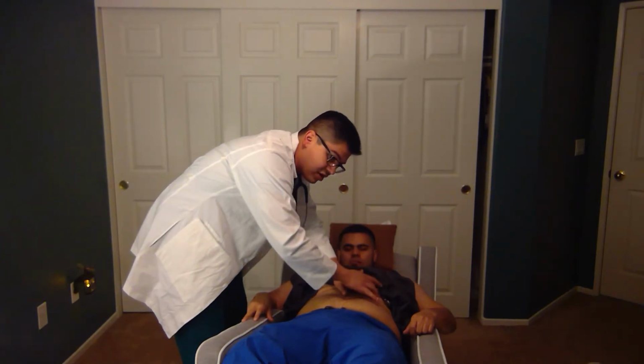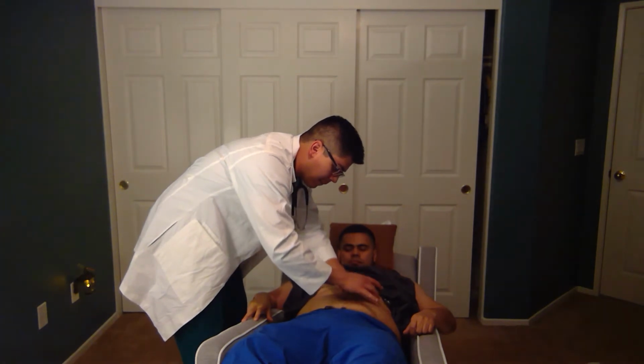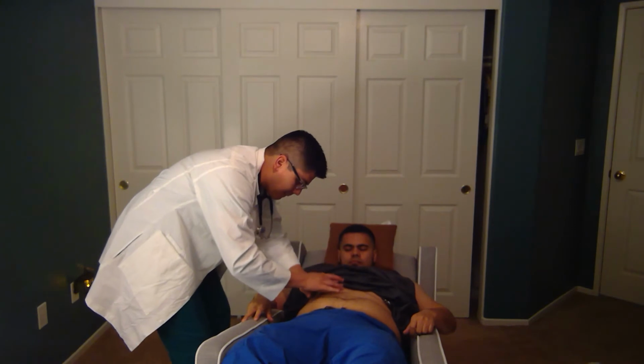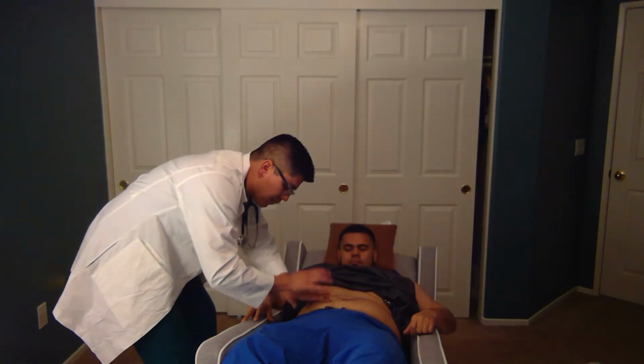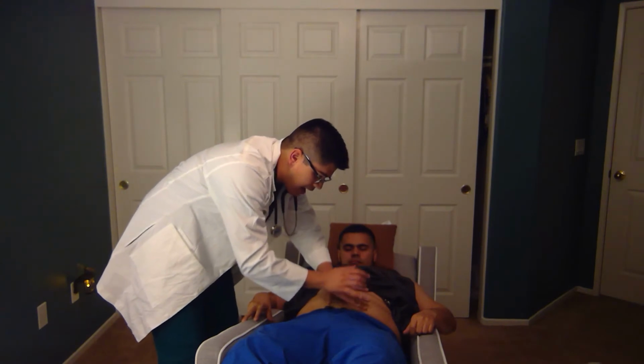I don't know if you're going to be able to hear it. You should hear tympany because the abdomen is filled with air. If you hear any dullness in any quadrant, it should be a sign of fluid or fecal masses, so fecal material.